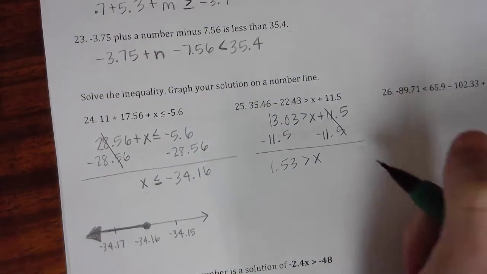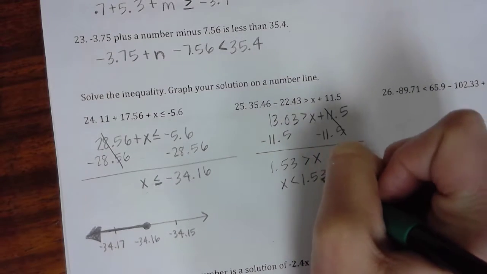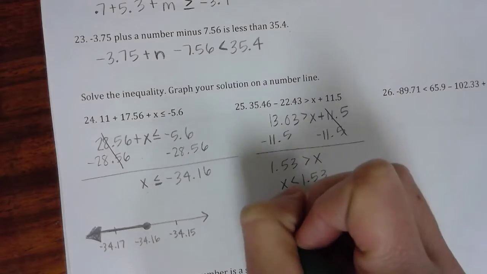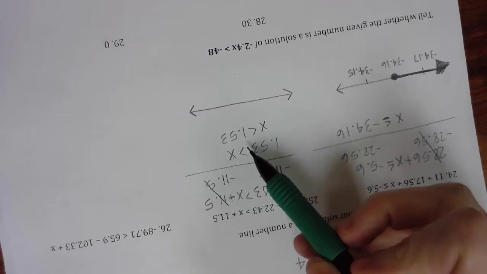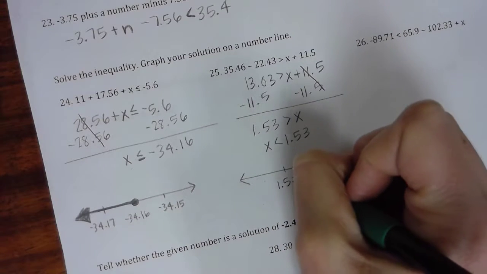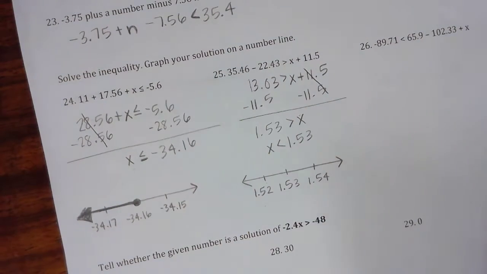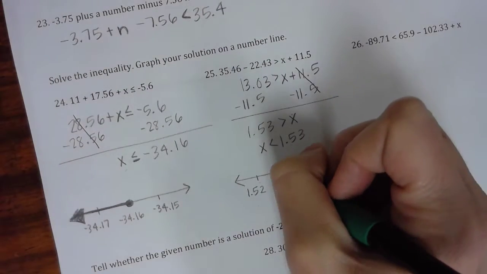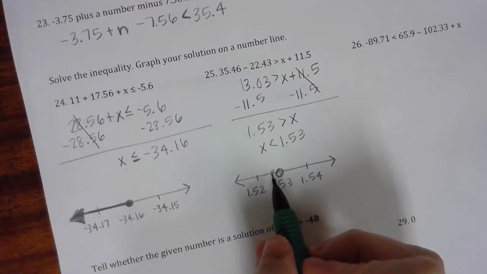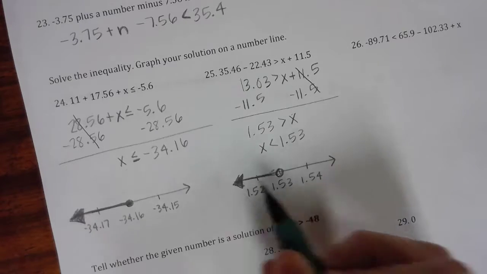Now when you go to graph, you can either rewrite this or just read it backwards when you graph. Okay, if you flip it upside down, then you can see that x is less than 1.53. So you can rewrite it if you want, just to help you see it more clearly. Draw your number line and put at least 3 numbers on your number line. You're going to have the open circle, and we're going to shade to the left because we have a less than.